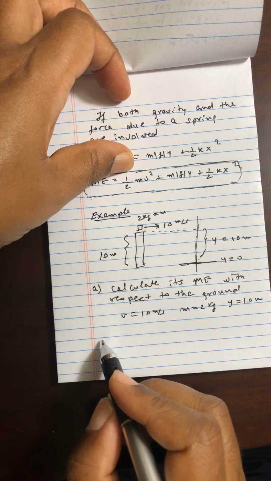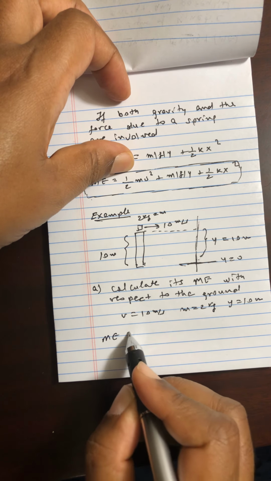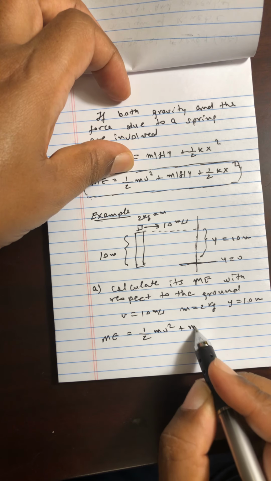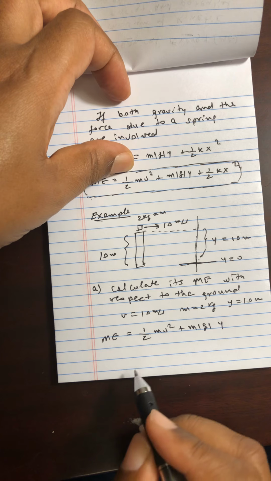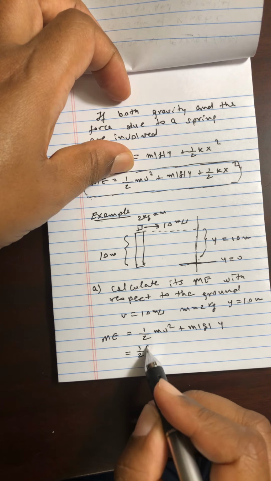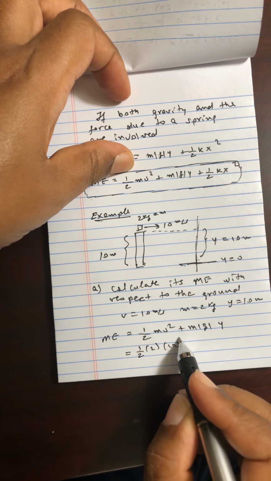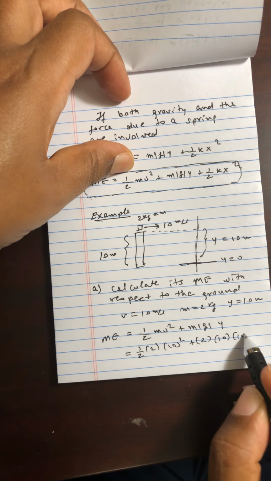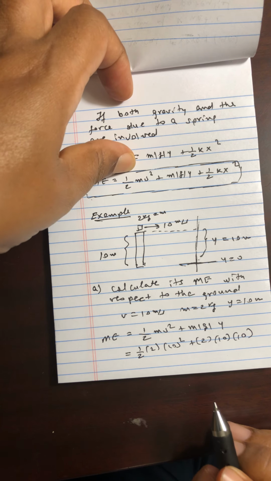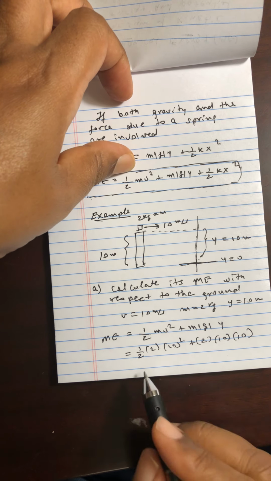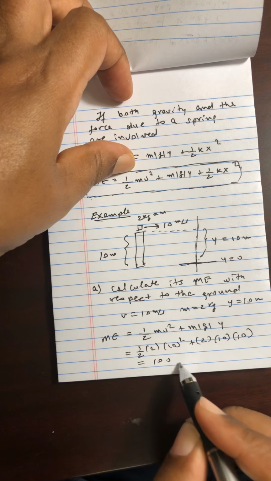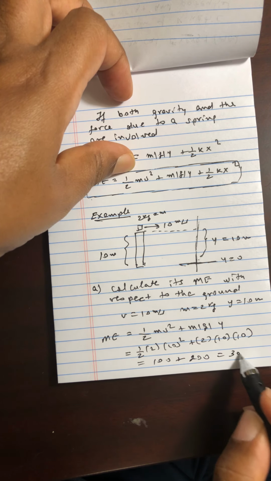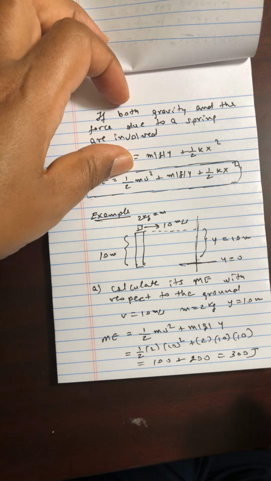So the mechanical energy would be half m speed squared plus mass times gravity times y. It would be half times 2 times the speed squared plus 2 times gravity, approximately 10, and the height or y coordinate 10. So this is 100 plus 200, 300 joules.